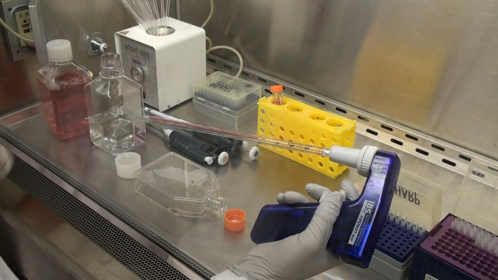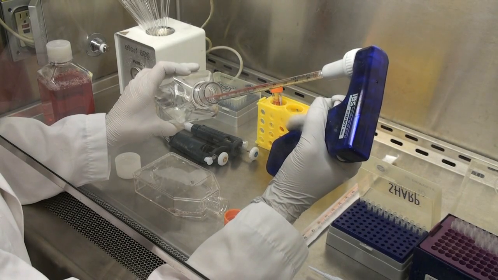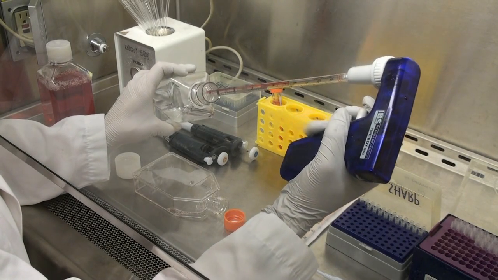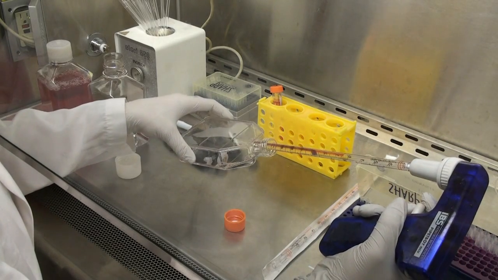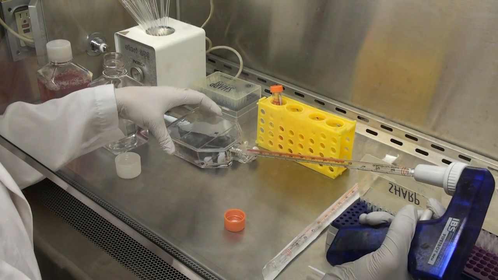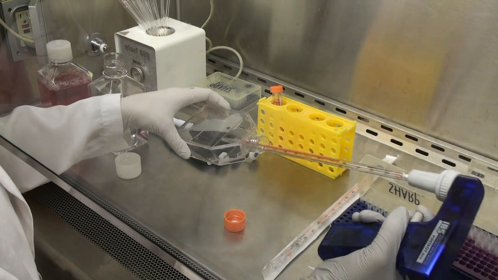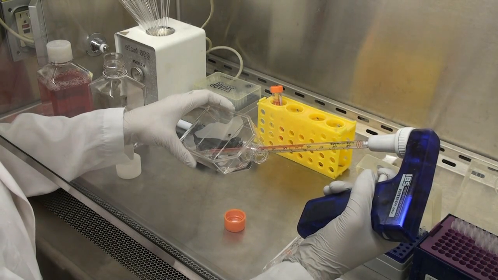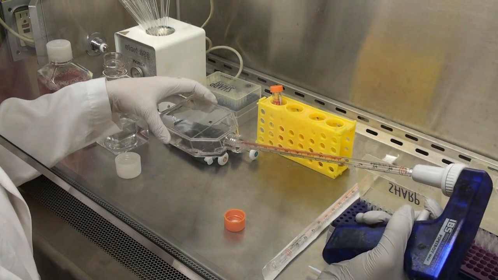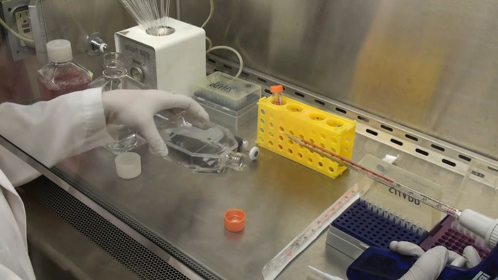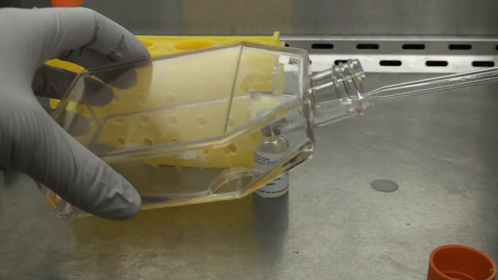Next, we will rinse the cells with some PBS. Next, we will aspirate all the PBS from the culture flask.